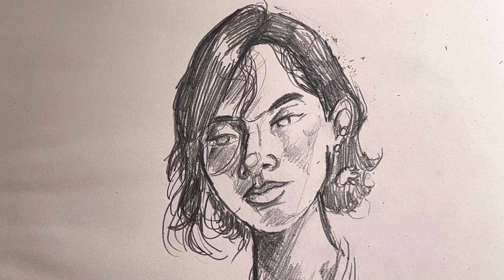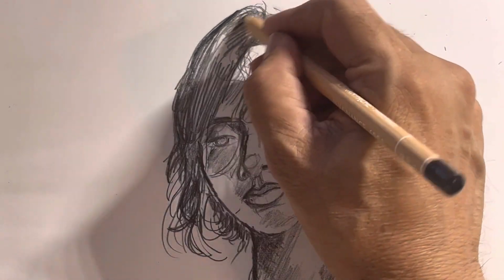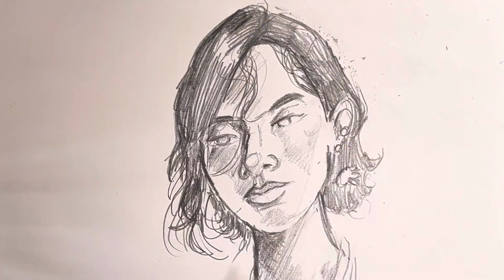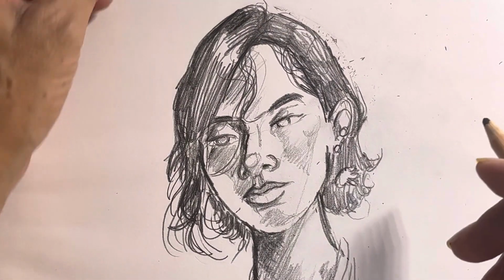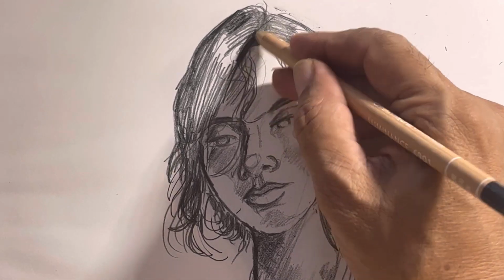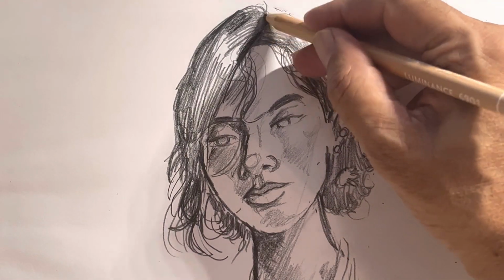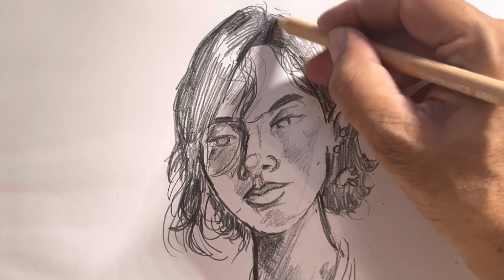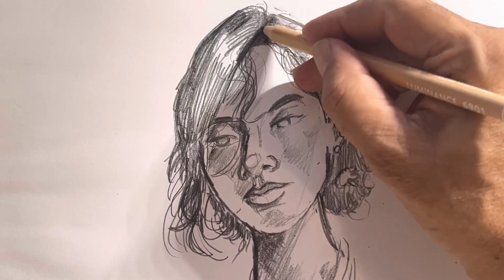All right, so there is my drawing, everybody. So there are many possibilities at this point. You could ink it and make it a fantastic piece, or even paint over it, and all kinds of things are possible. So I want to go back and touch it up with a little bit more darker values to pop out something else.